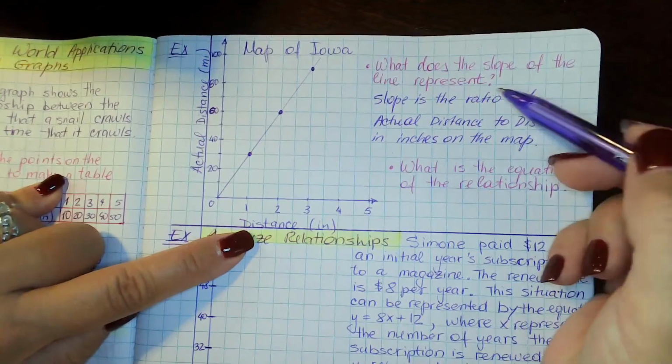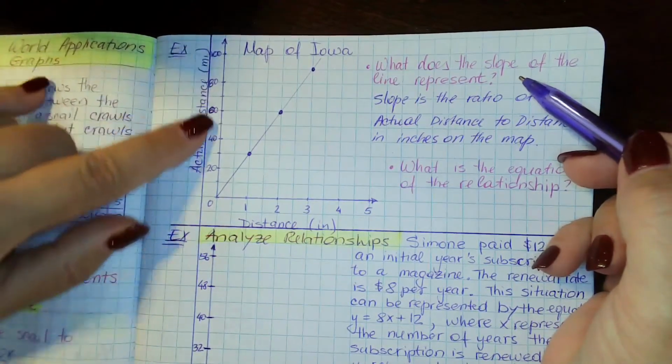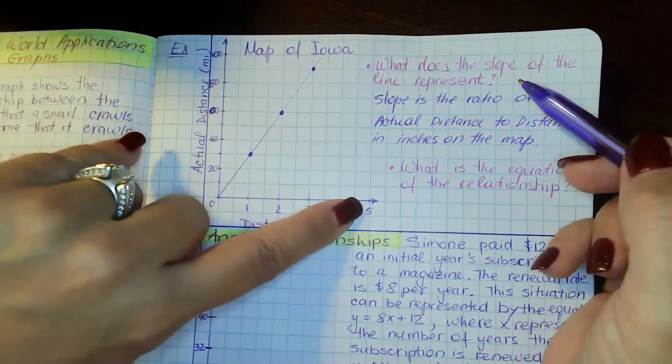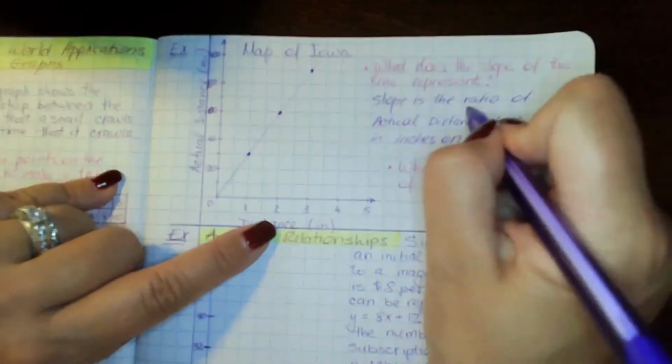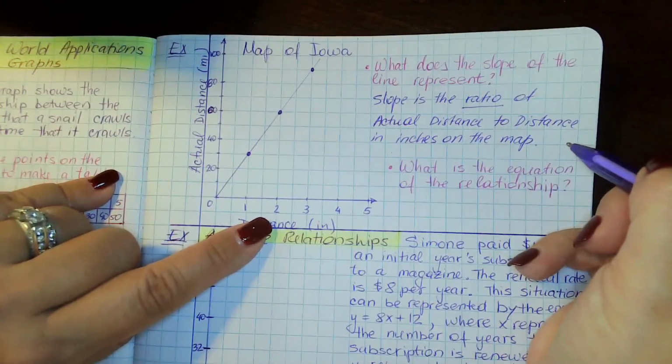So when we're asked the question, what does the slope represent? That is the meaning of the y difference over the x difference. So it is the ratio of actual distance to distance in inches on the map.